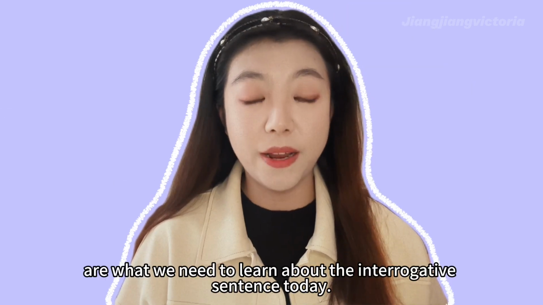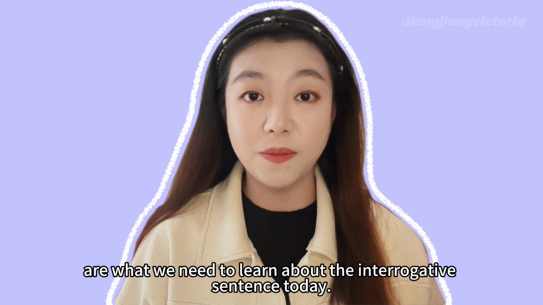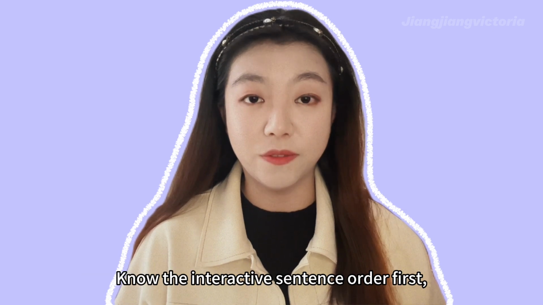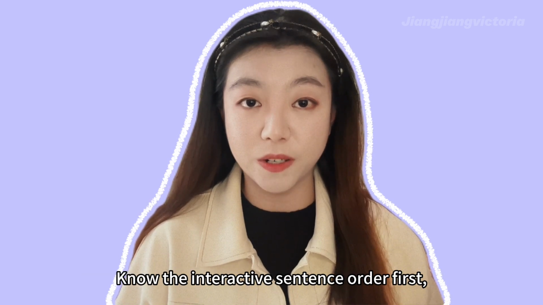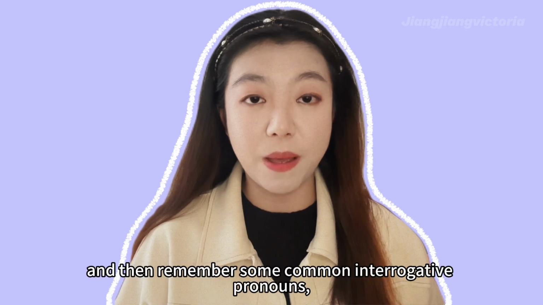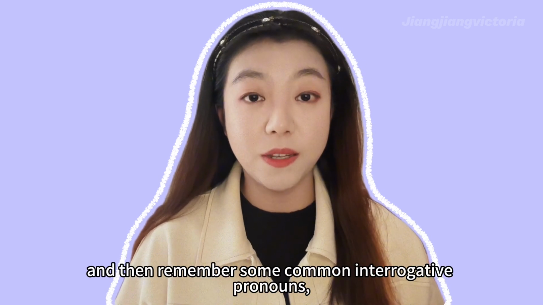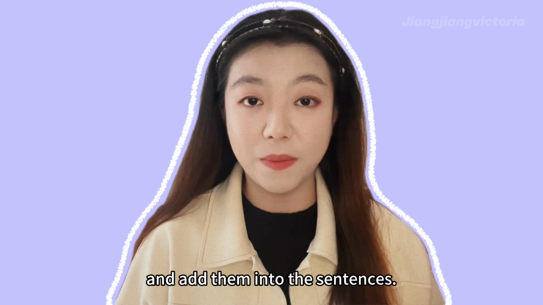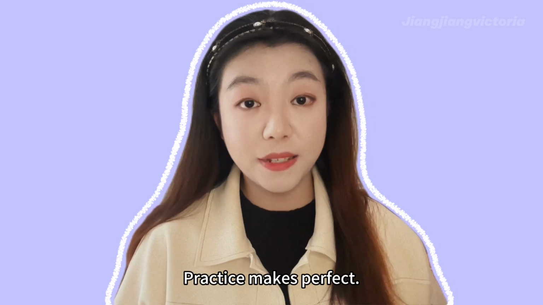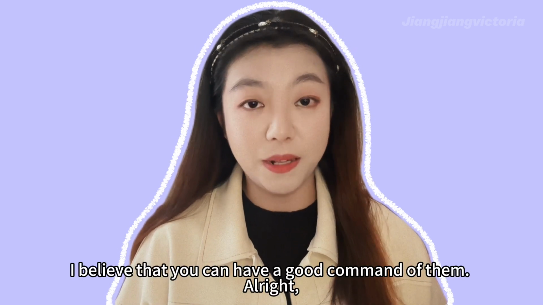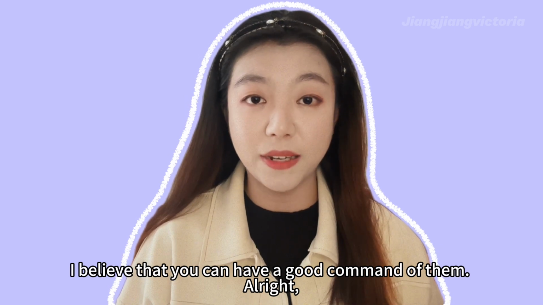So, these are what we need to learn about the interrogative sentence today. Know the interrogative sentence order first, and then remember some common interrogative pronouns, and add them into the sentences. Practice makes perfect. I believe that you can have a good command of them.